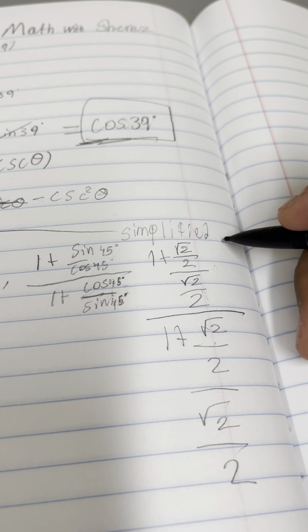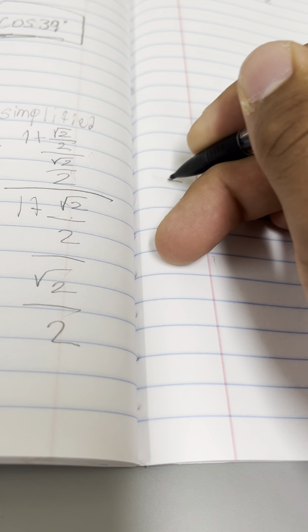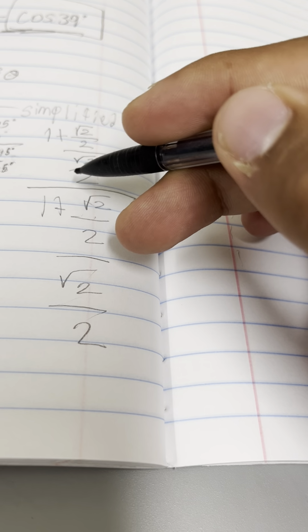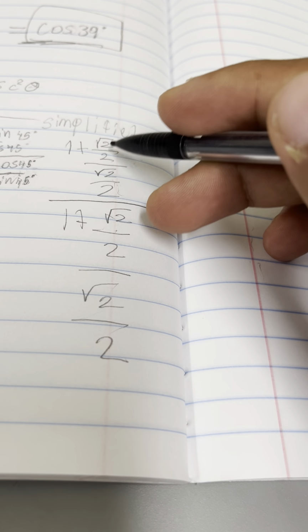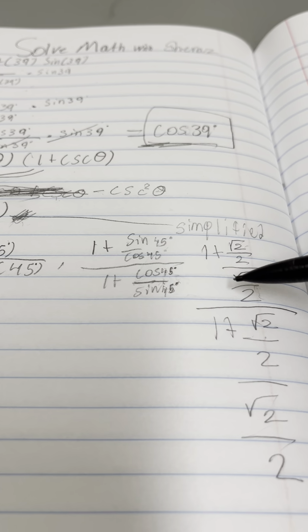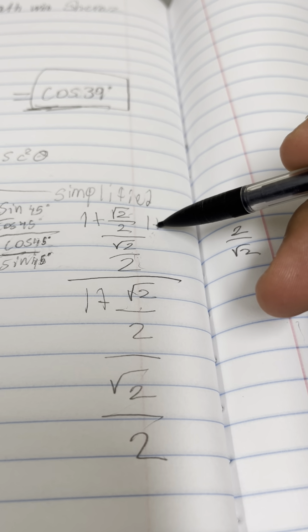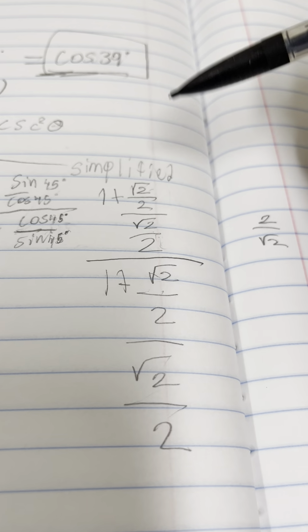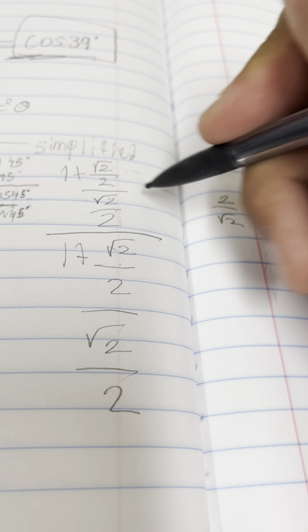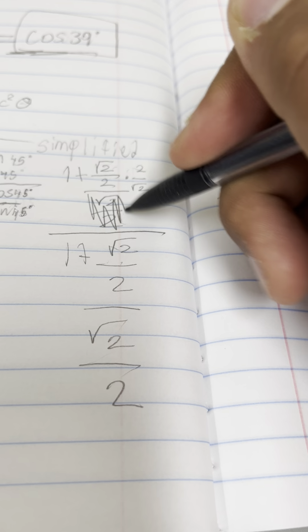We're going to multiply by 2 over square root of 2, so that way we can cancel, or no, so that way that will go up there, and then we can start canceling. So then if we bring that up there, it's going to be times 2 over 2. Then we get rid of this because we brought it up there.